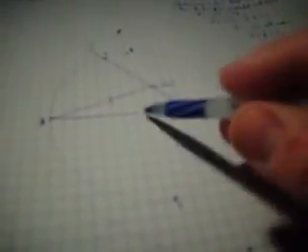Euclid first says, I want you to find the center of the bigger circle and then the center of the smaller circle. Well, it just so happens that the center of the bigger circle is at point F, and the center of the smaller circle is at point G. And then Euclid has you draw a couple of lines.